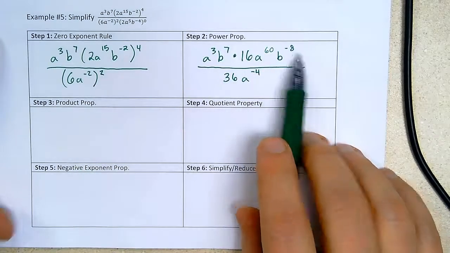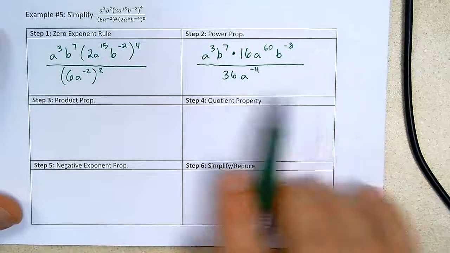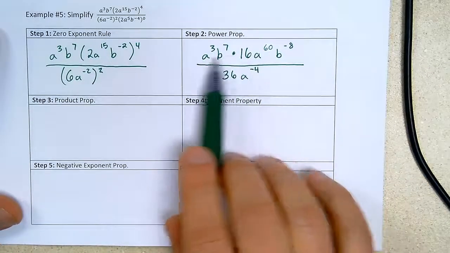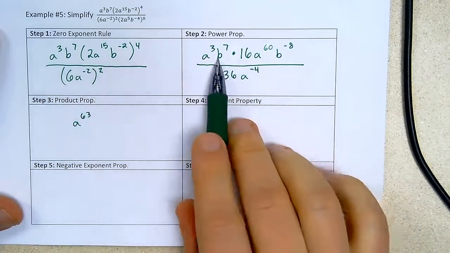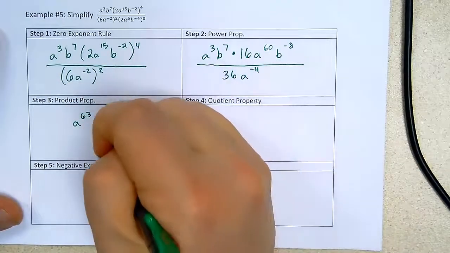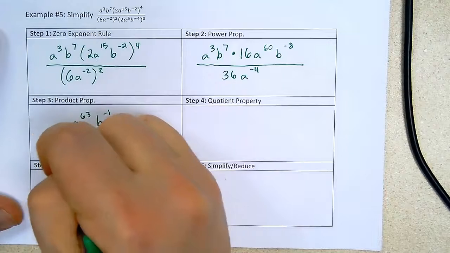Now we'll use the product property. We'll be able to combine the a's to give us 63 a's in the numerator, and combine the b's to give us negative 1 b's in the numerator.